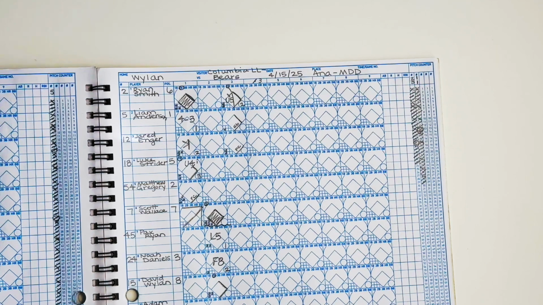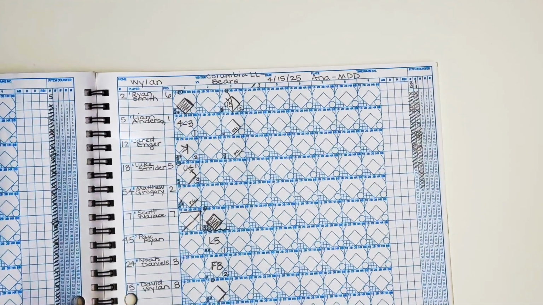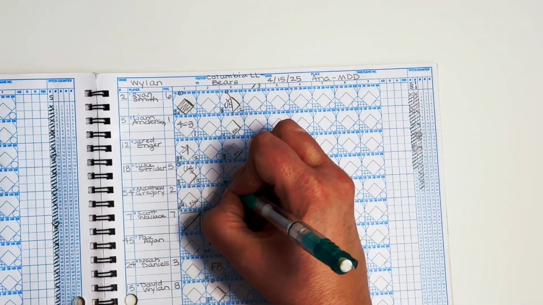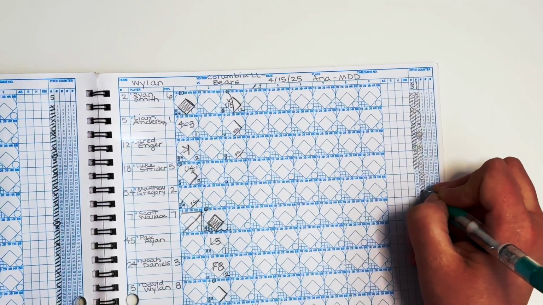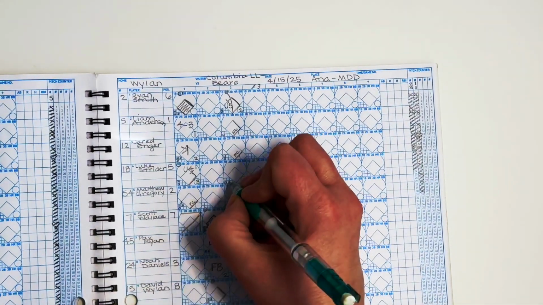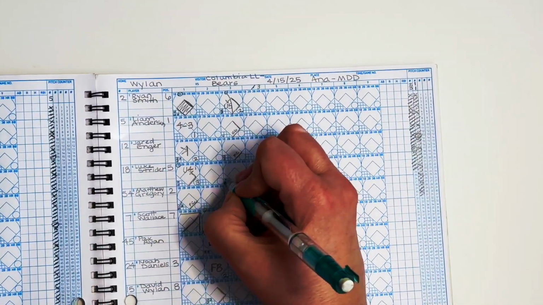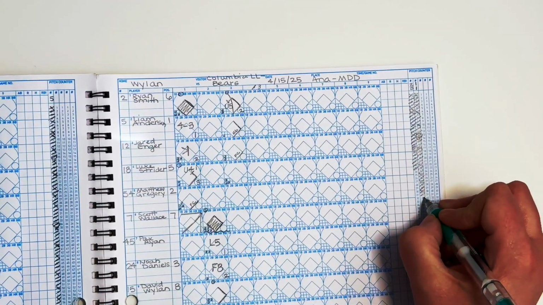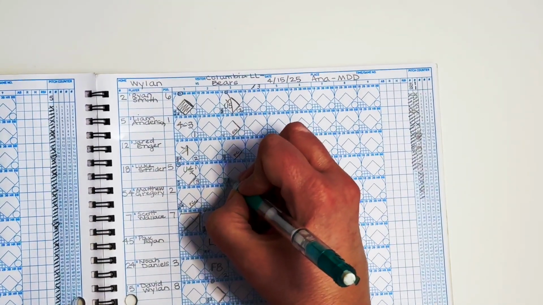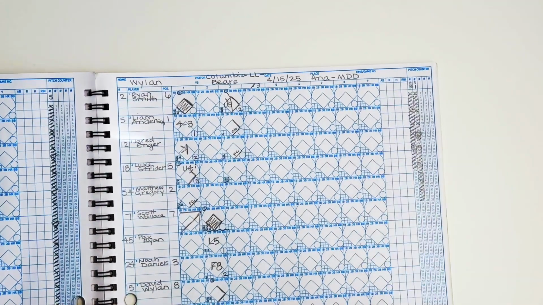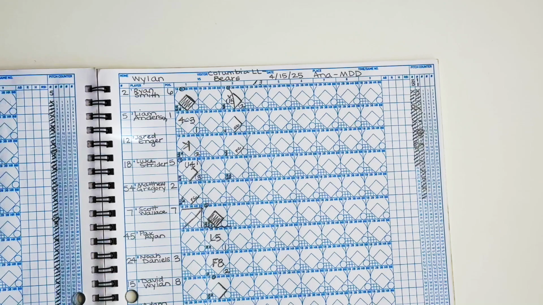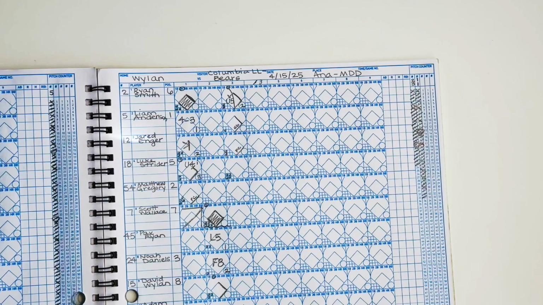Okay, so we've got runners on first and second. And now Luke Strider's going to come to the plate. And he's going to take a ball, so we'll X on 30 there. And another ball. Okay, then he's going to take a couple of strikes. So there's strike 1, slash, strike 2, slash. So Luke is there with a 2-2 count. And the next pitch comes across the plate.